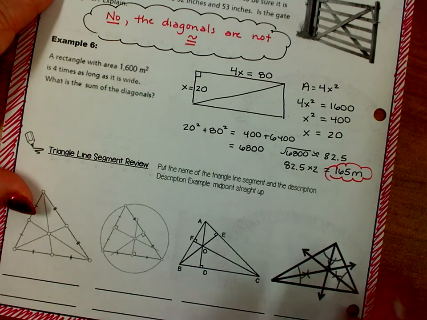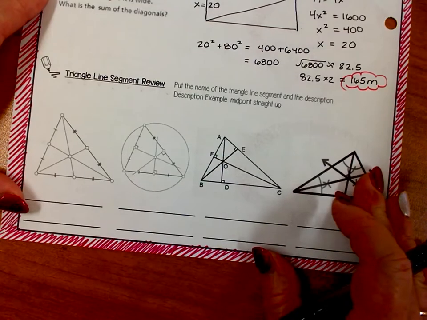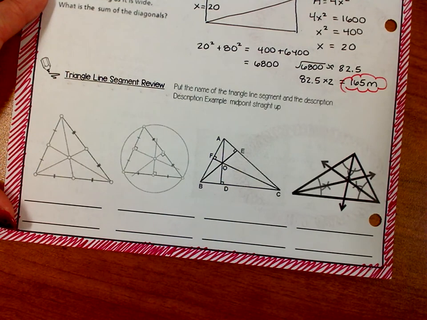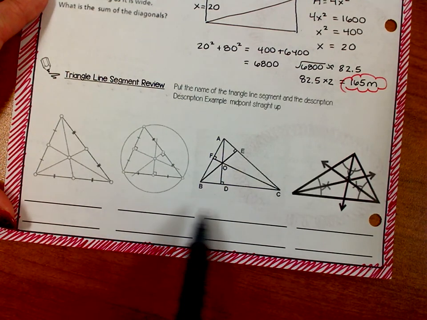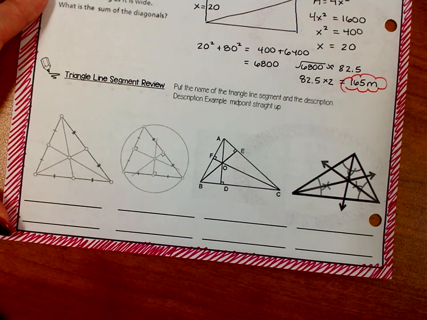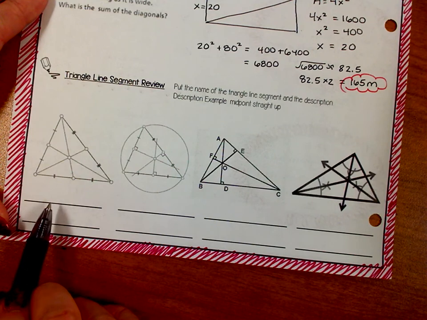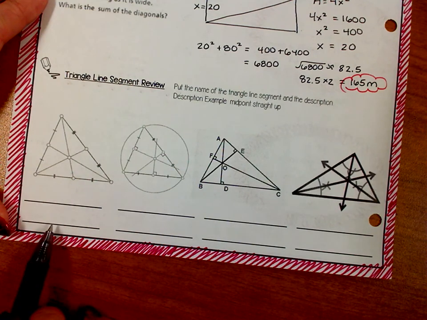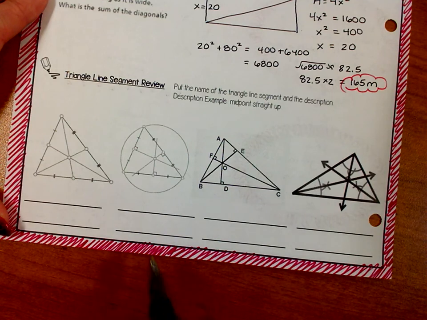Last thing on here is your triangle line segment review, because you guessed it, these don't ever go away, not until you know these cold. Underneath each one of these, you have a drawing of triangle line segments and their point of concurrency, which is where they intersect. On the top line, write the triangle line segment. On the line underneath it, write its point of concurrency. Do that for each one of these, and we will take a look at them tomorrow.